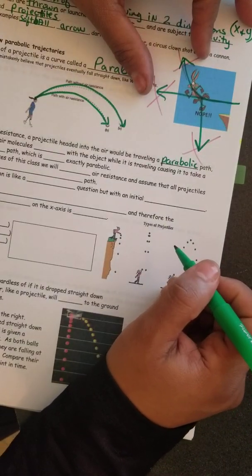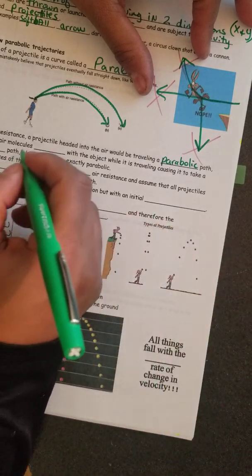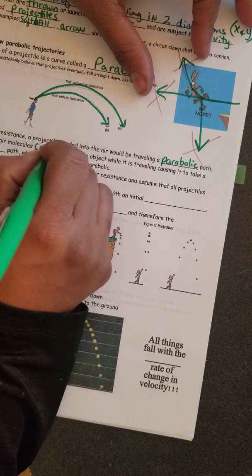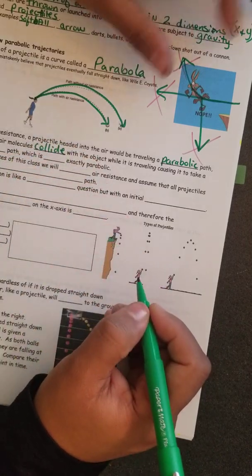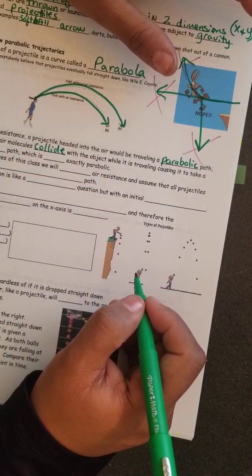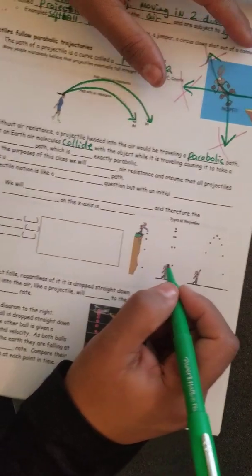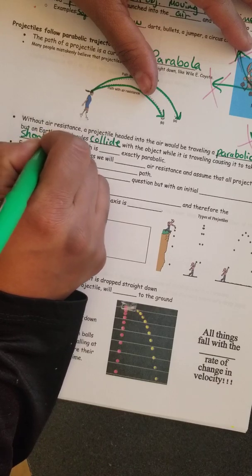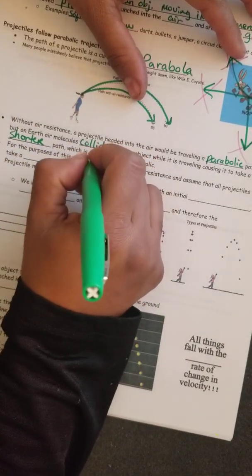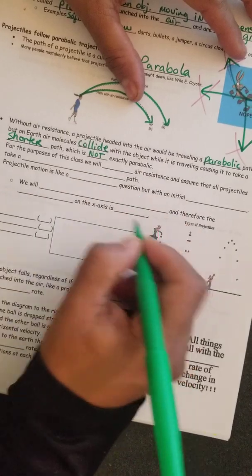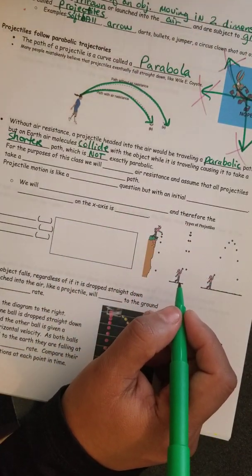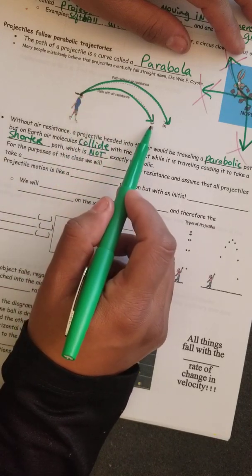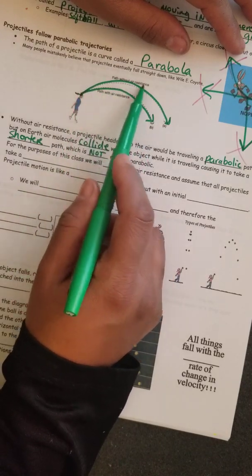But on Earth, though, we have these air molecules, right? And if we were to throw a football, it's going to collide with the air molecules while it's traveling. Because of that, it takes a shorter path, which is not exactly that parabolic shape. So when this girl hits the soccer ball, it should go this direction up here.